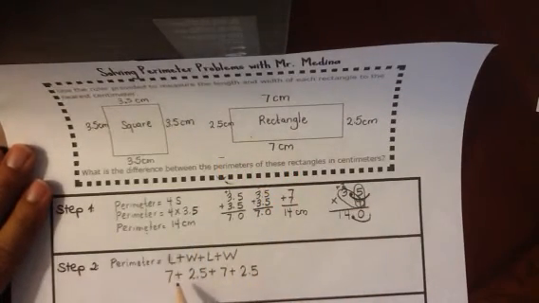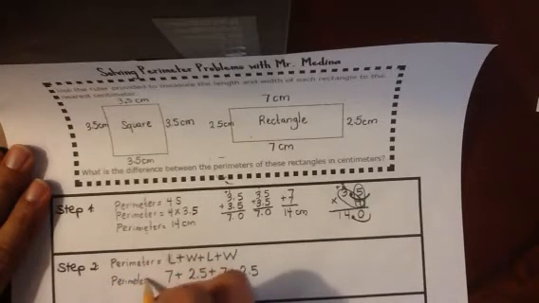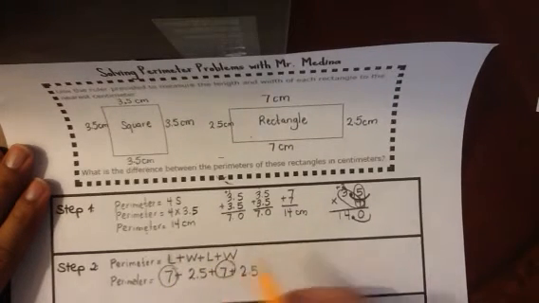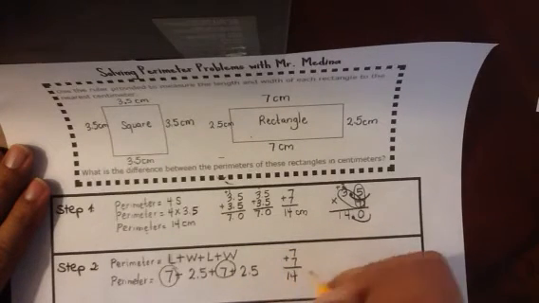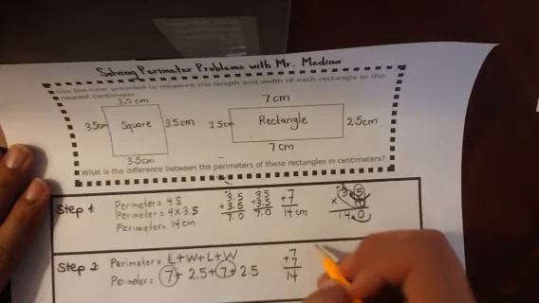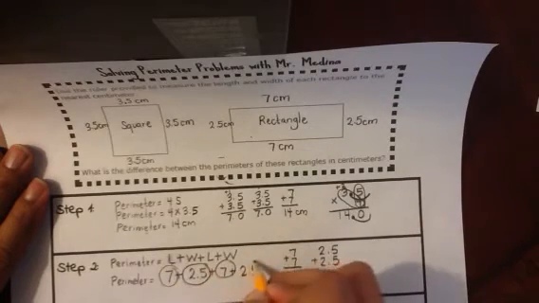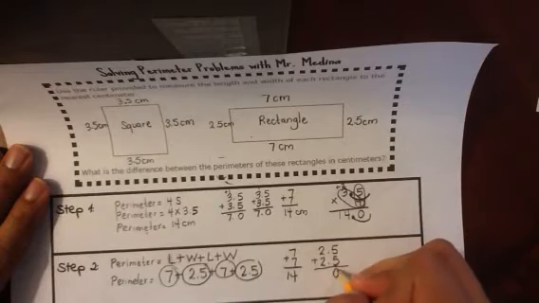Okay? So now we have to just add up all these sides and lengths. And I'm going to start with my whole numbers. That seems to be a little bit easier for me. 7 and 7. We know that's a factor, so that's just 14. And 2 5/10 plus 2 5/10 equals 5 and 5, that's 10.